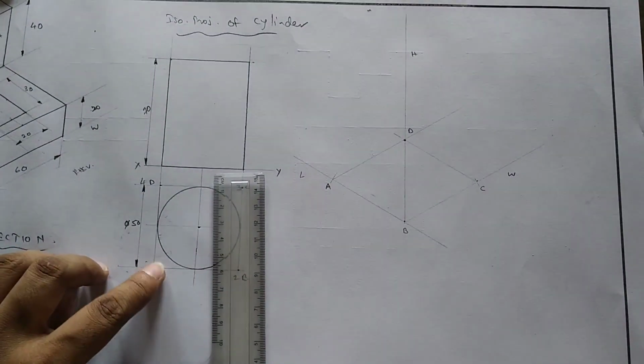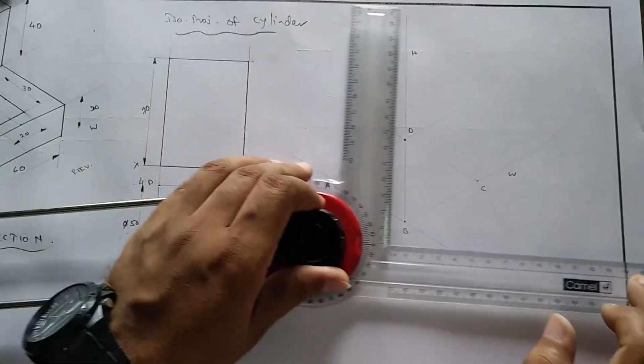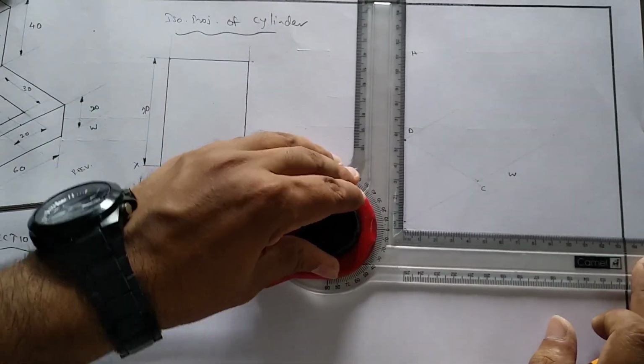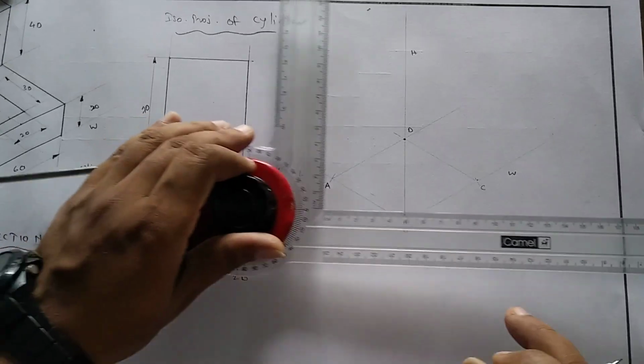So I'll draw the 1, 2, 3, 4 box also at the top for drawing your cylinder. I'll take a parallel line to the height axis so I can get the 70 from all the A, B, C, D points.